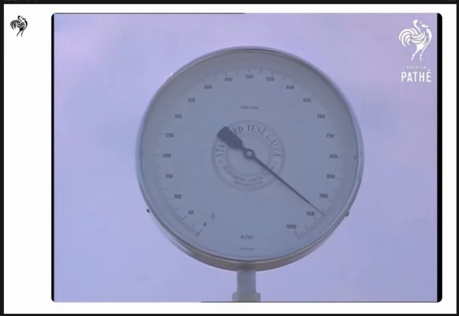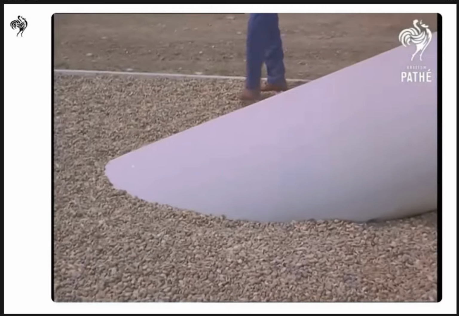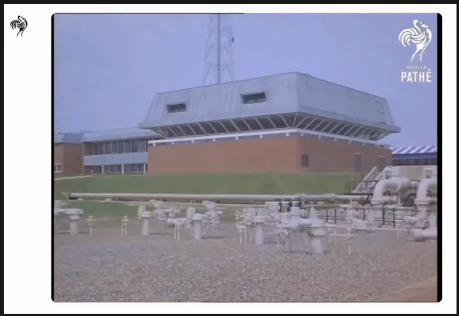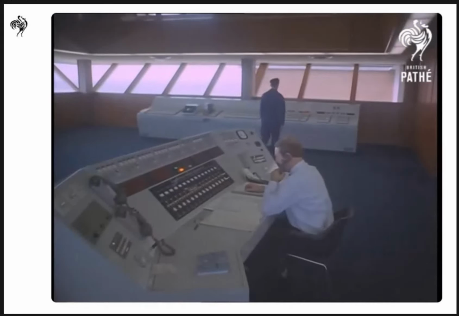The entire image of the domestic and industrial use of gas has undergone a marked transformation. Today, the picture of a smelly, smoky, rather Victorian industry is being replaced by this.